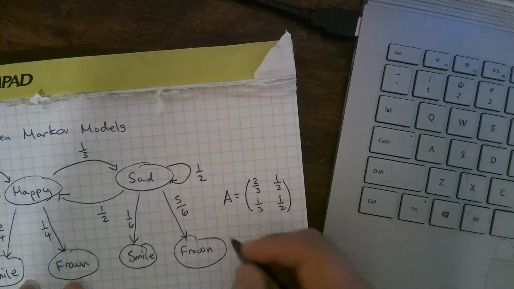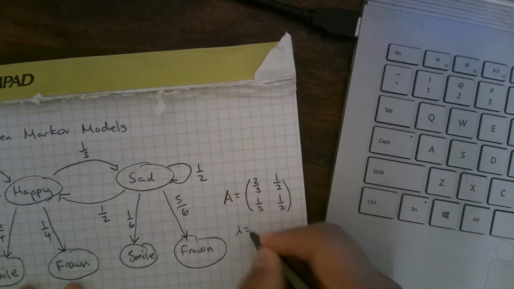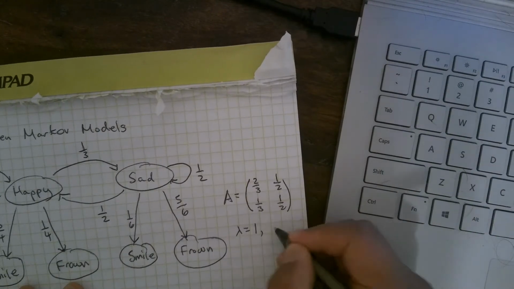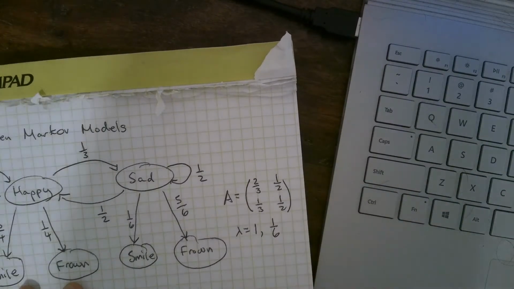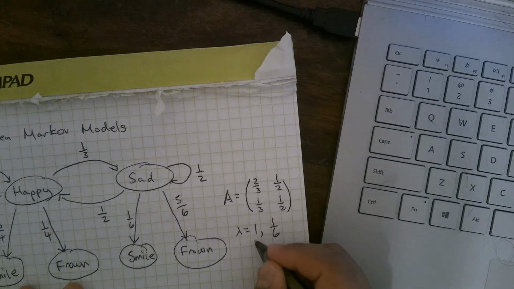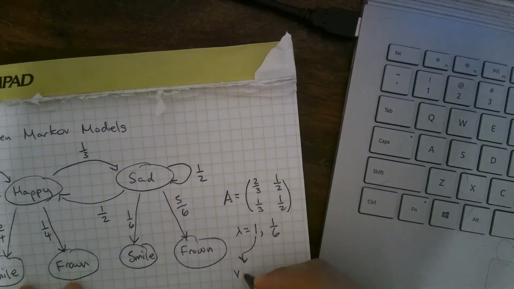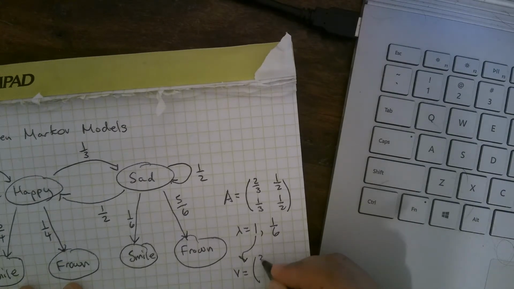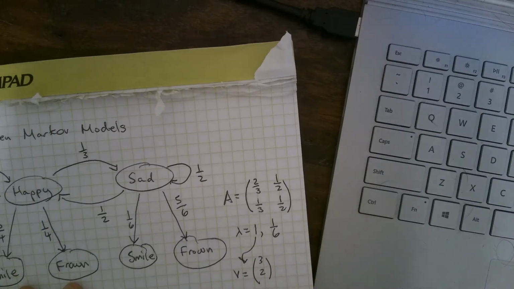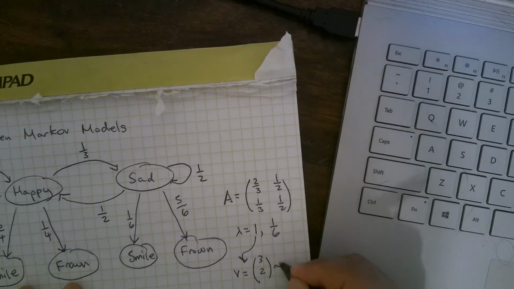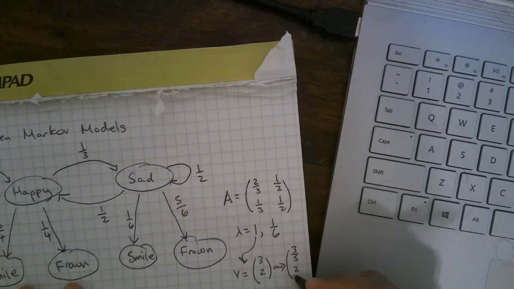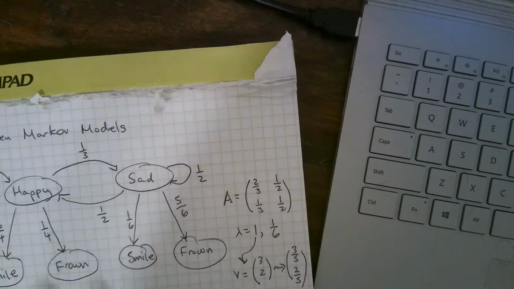If we calculated the eigenvalues, we would get 1 and 1/6, and we mostly care about the eigenvector corresponding to eigenvalue 1. We get 3, 2, or if we scale it so that the column vector adds to 1, 3/5 and 2/5.